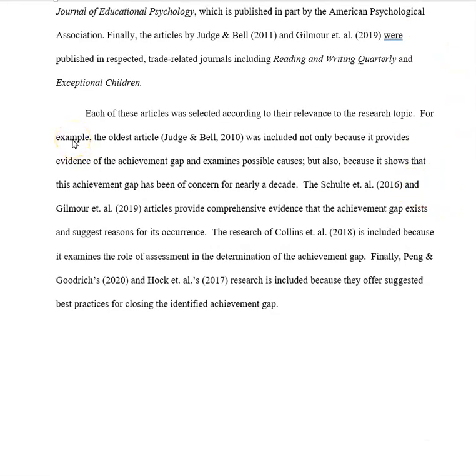And then she wanted to talk about the relevancy of each of these researchers to this particular achievement gap. That's very, very important that we do that. For example, so here's the relevance of the research. The oldest article was included not only because it provides evidence of the achievement gap and examines possible causes, but it shows that this achievement gap has been a concern for nearly a decade. So see, that's where she proved that one of her sources was allowed, even though it was so old.